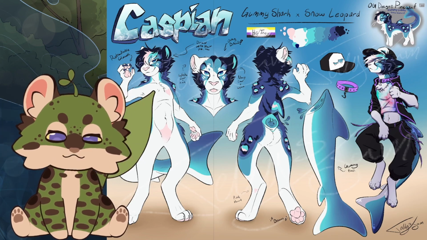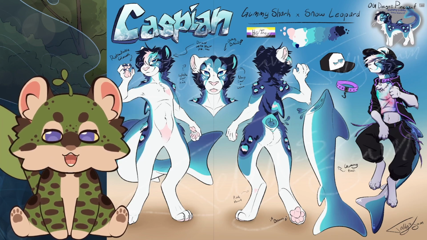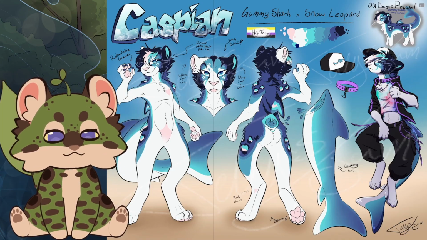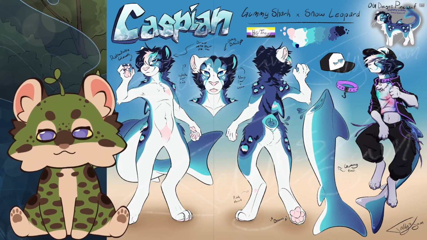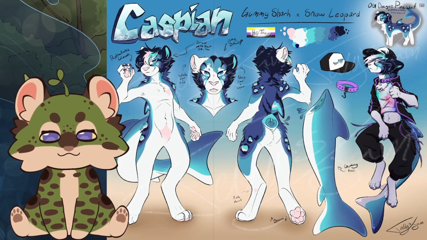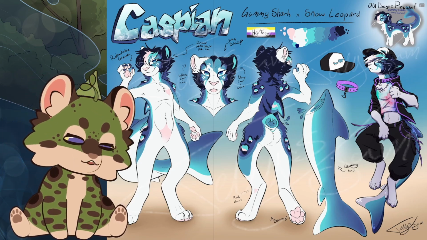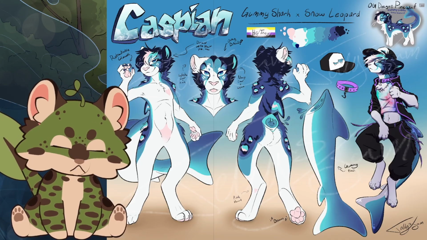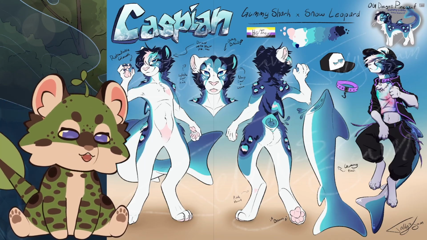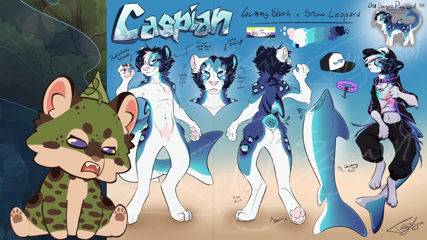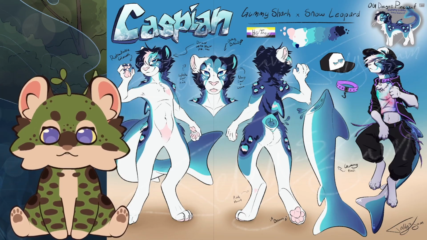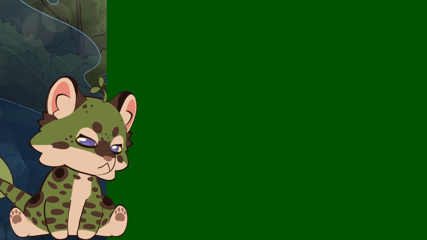But Caspian is a character that I have owned for a while. They are a Pine Wolf design that I adopted years ago and finally recently decided they needed a ref sheet. Like an actual proper ref sheet, so I made them a proper ref sheet. So we are going to go over how I went about doing that, give you some tips on how to make your own ref sheets, and make good ref sheets, not bad ref sheets, because we want good ref sheets.